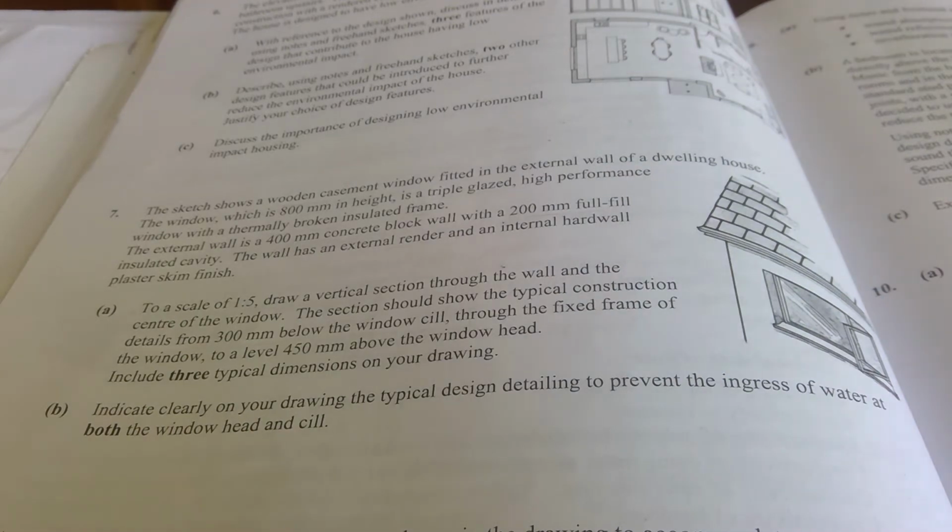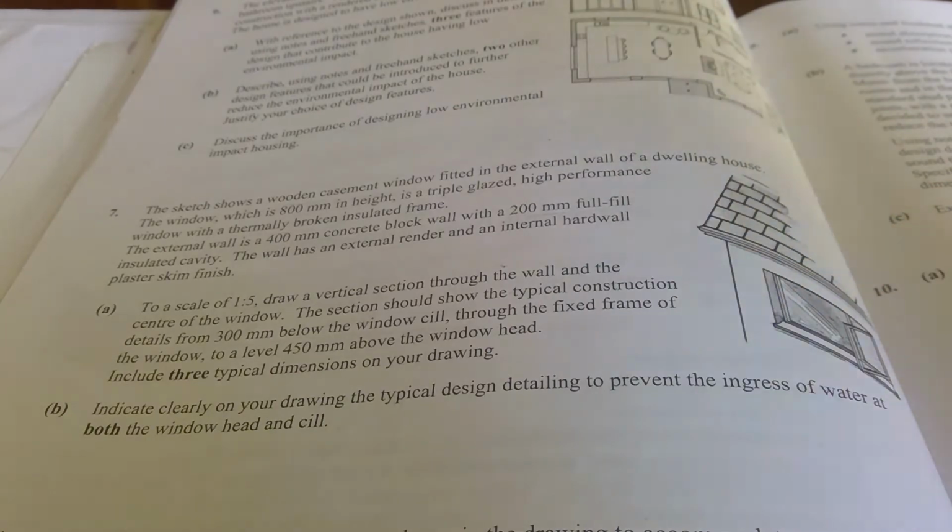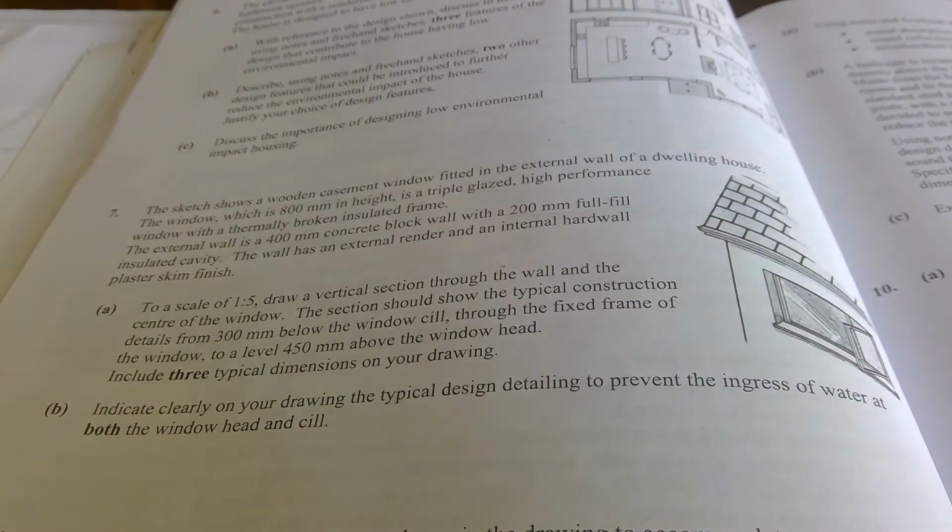Okay, 2014 question 7. You can see from the sketch it's looking like it's going to be a window, so we'll have a read through it and see what the important words are.